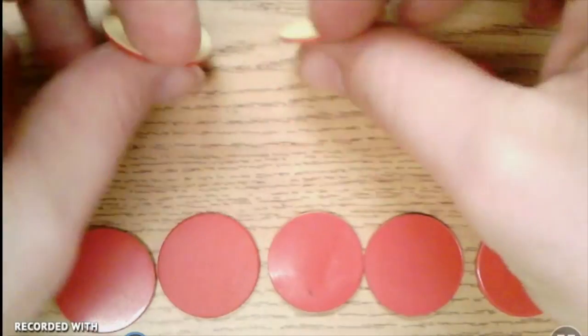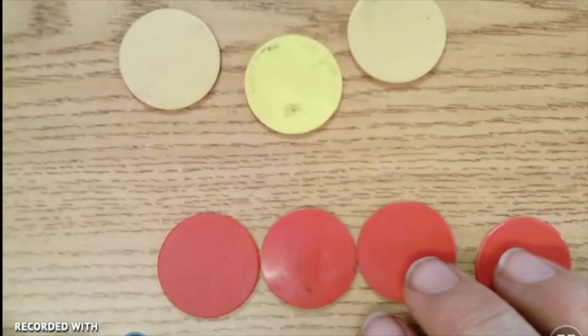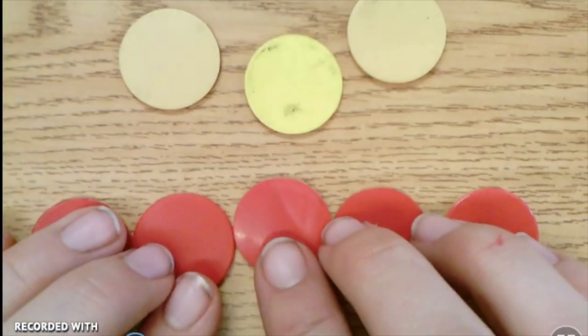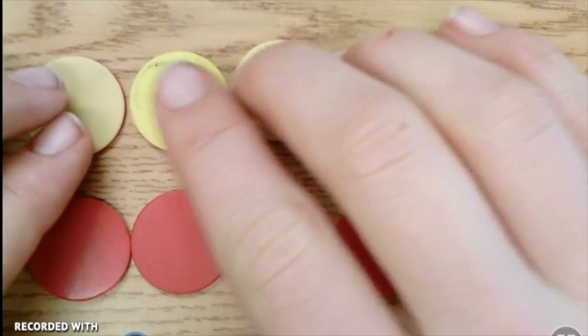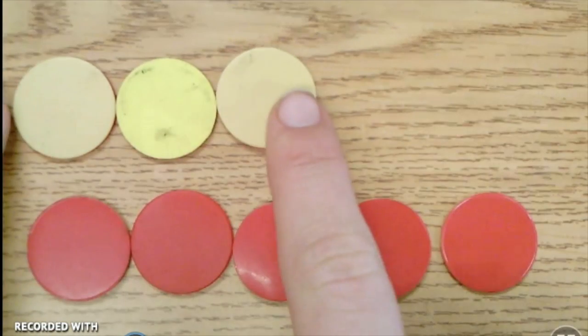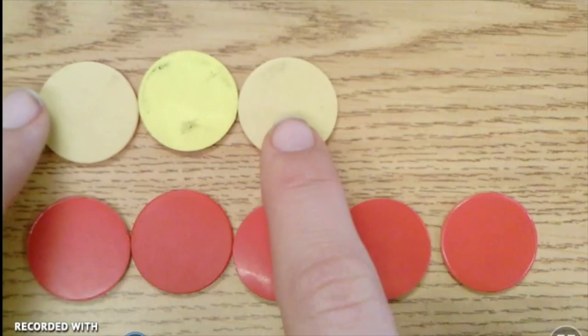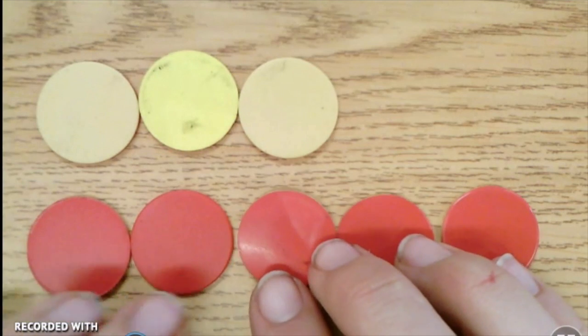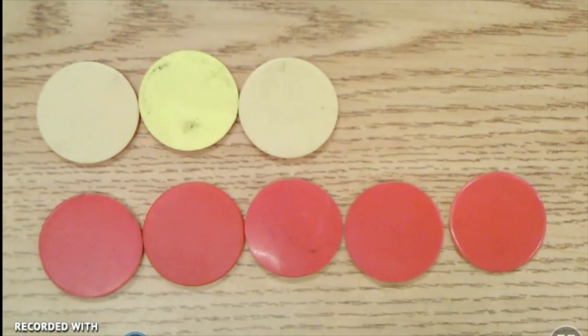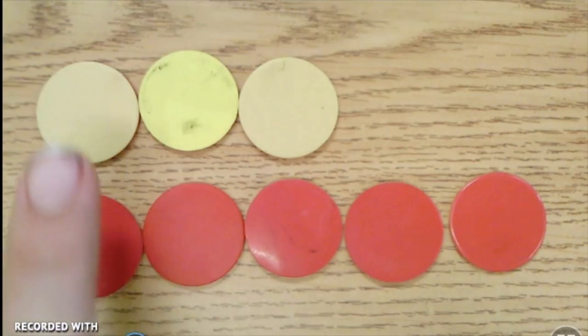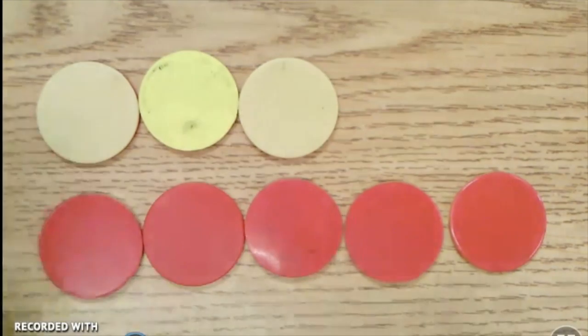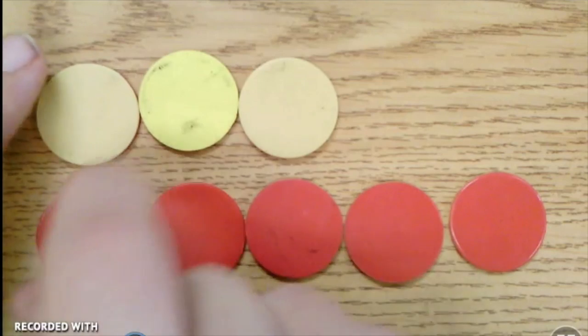So let's say that I had +3 and then I added a -5. Well, I want to find the absolute value of both of these numbers. And what that means is I'm basically lining them up. So I've got +3, I've got 3 chips. And I've got -5, which means I've got 5 chips. When I line them up this way, I can see that these will all cancel out. A positive and a negative, they cancel each other out.